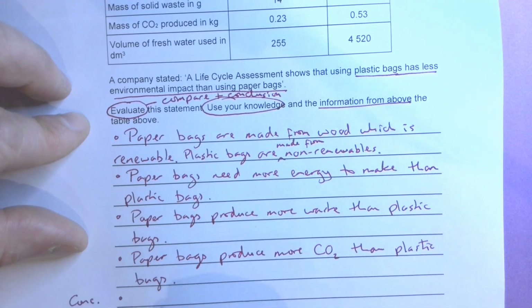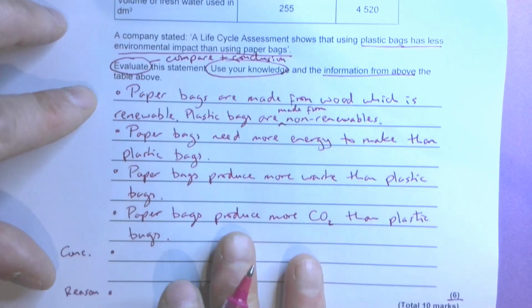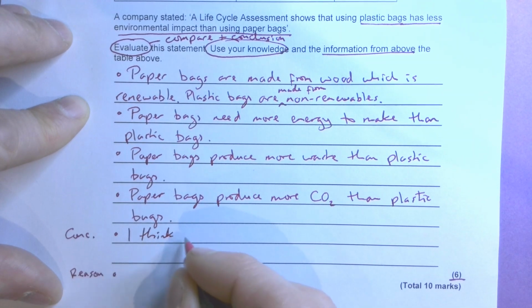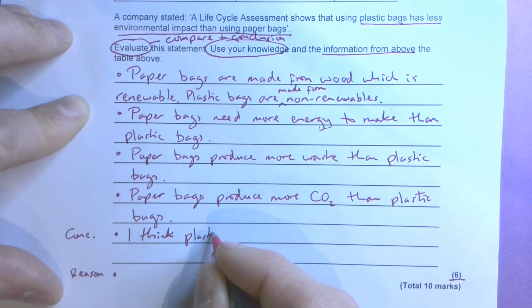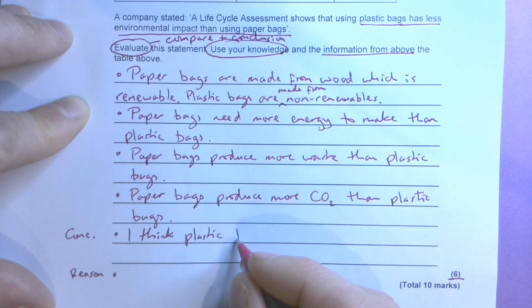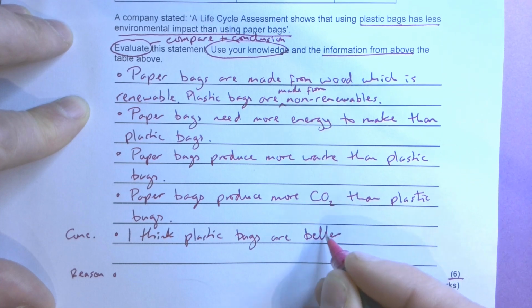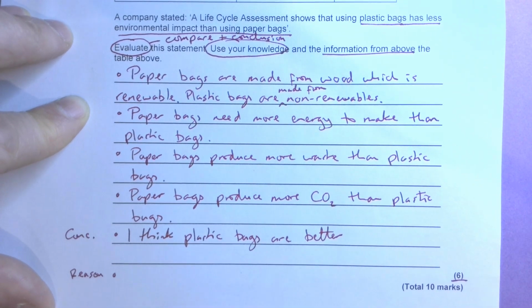what do I think now? So the conclusion, so in conclusion, I think, and you can go either way on this really, but I think plastic bags are better. And then why do I think this?